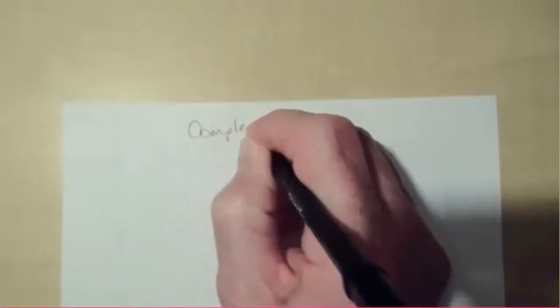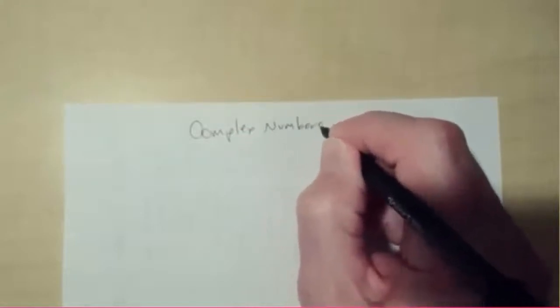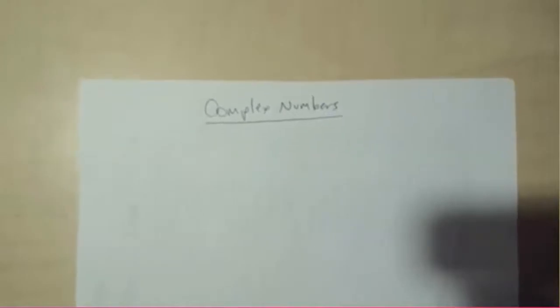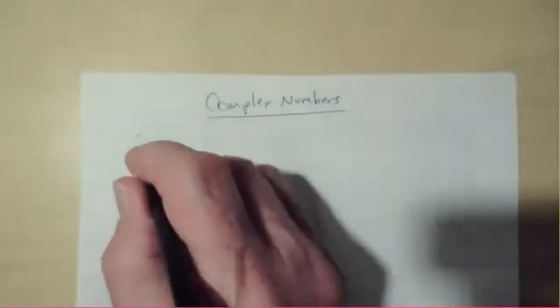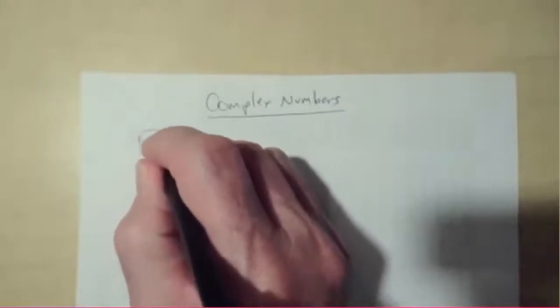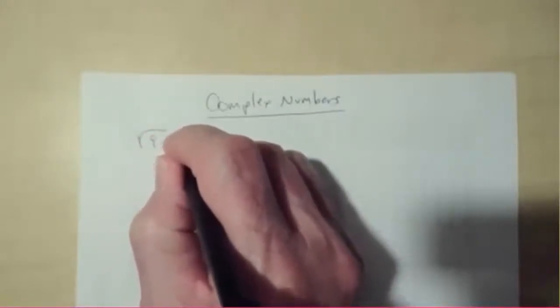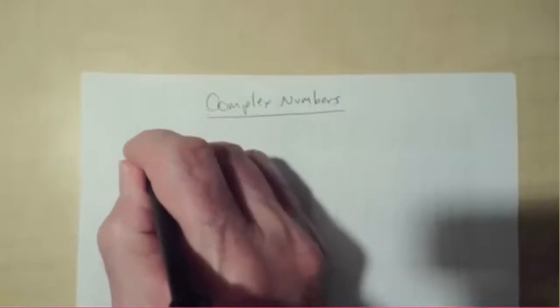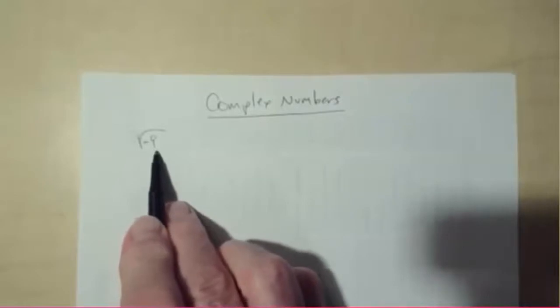Okay, these are called complex numbers. C-O-M-P-L-E-X. Complex numbers. Okay, we have what's called an imaginary unit. You remember we talked about the square root of 9, or the square root of negative 9.